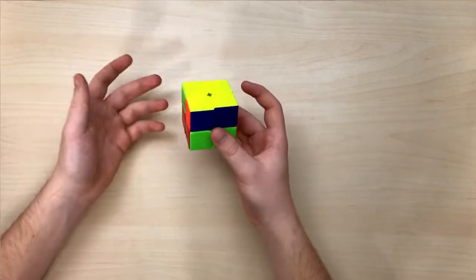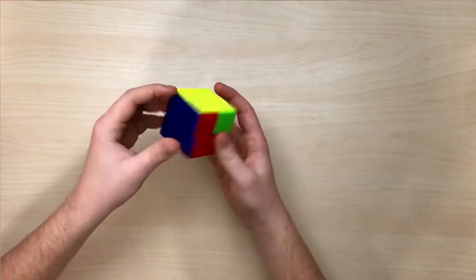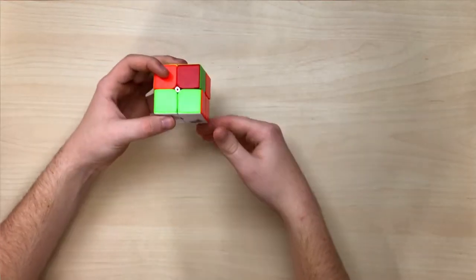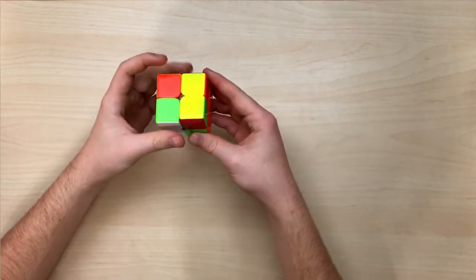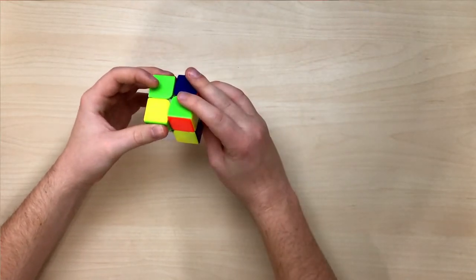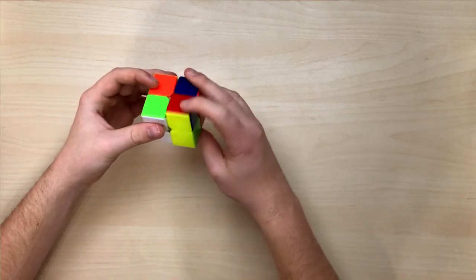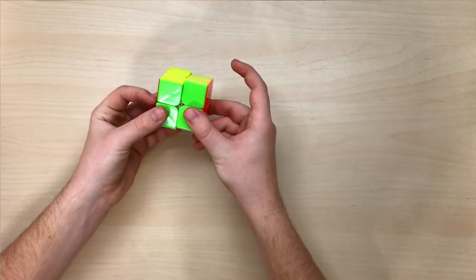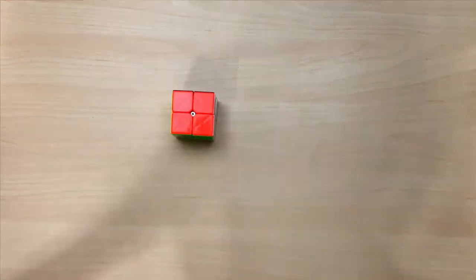Now we'll do PLL. So we'll match up our two solved ones with the correct face, holding white towards you and the solved face on the bottom. We'll do the last algorithm. R prime, U, R prime, D2, R, U prime, R prime, D2, R2, back. And that's how you solve it.